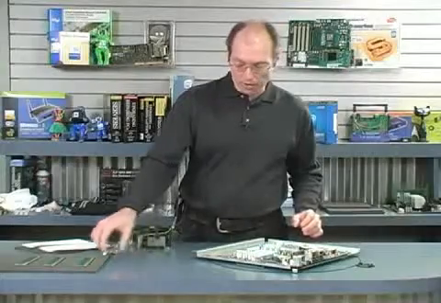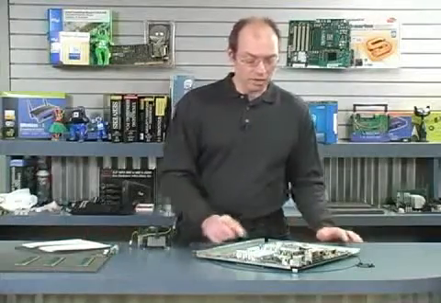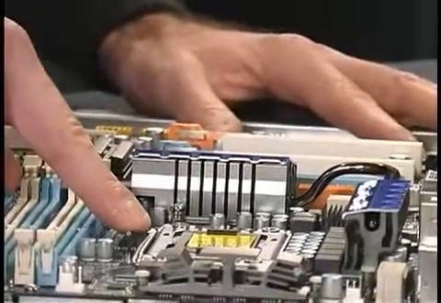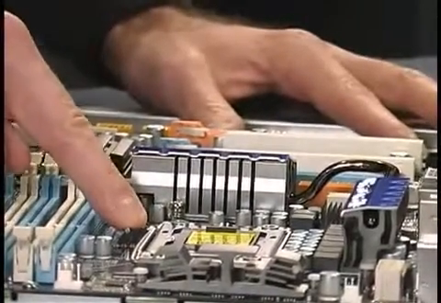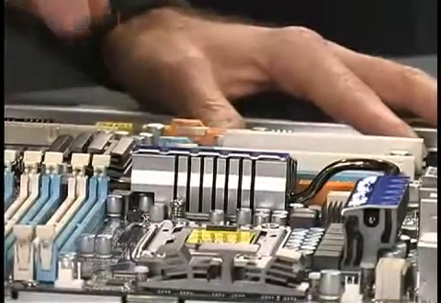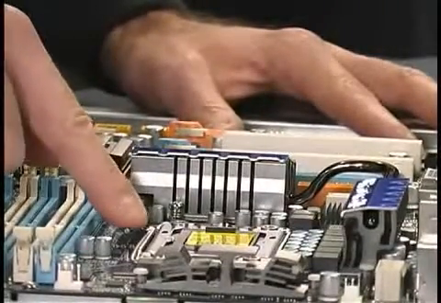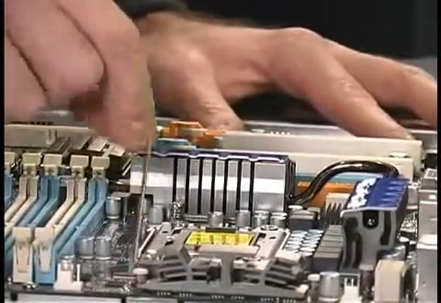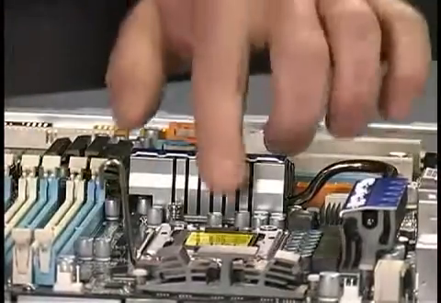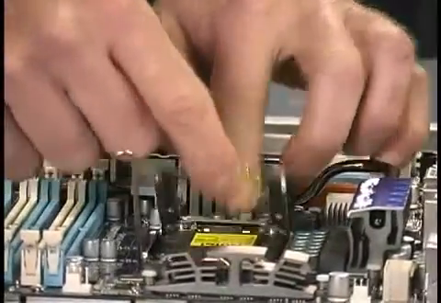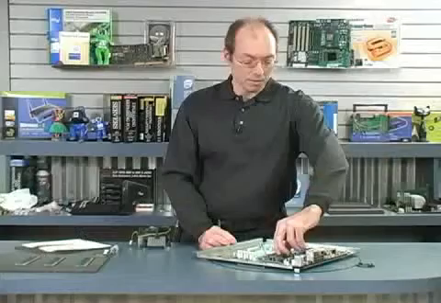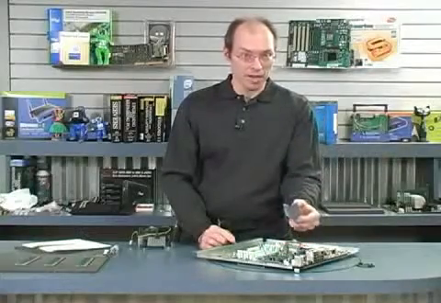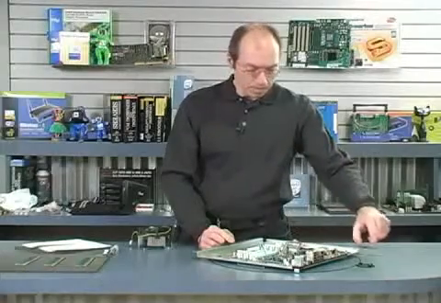Now, in order to get this ready to be installed, I have to remove the tension on the load plate. What we have here is called the load lever, which presses down on the plate that will eventually hold the processor in the system. So I'm going to move this lever over to the side, lift up the load lever, and then lift up the load plate. And now I'm going to remove the plastic protector that comes on the motherboard.